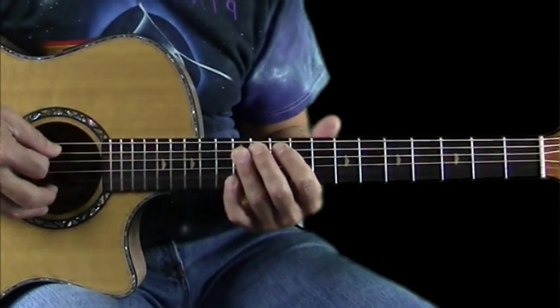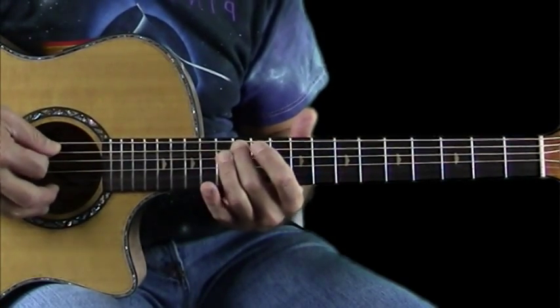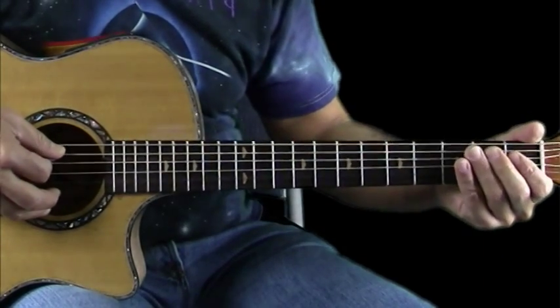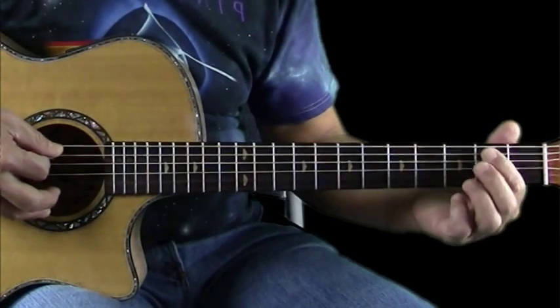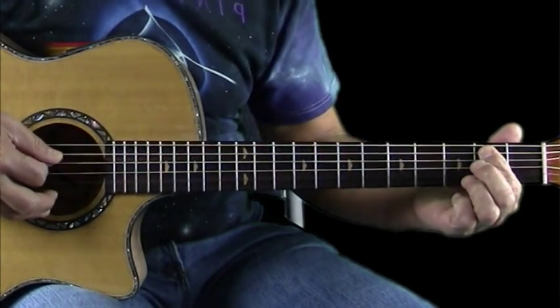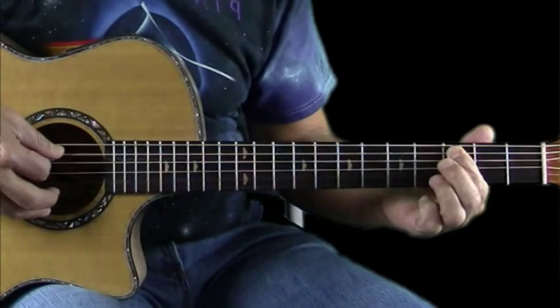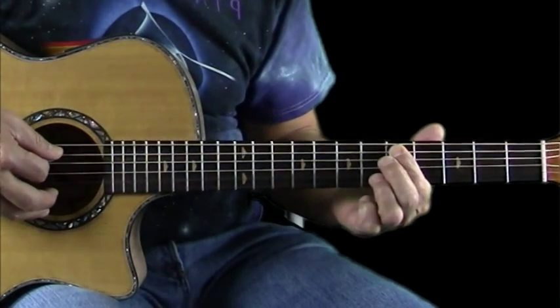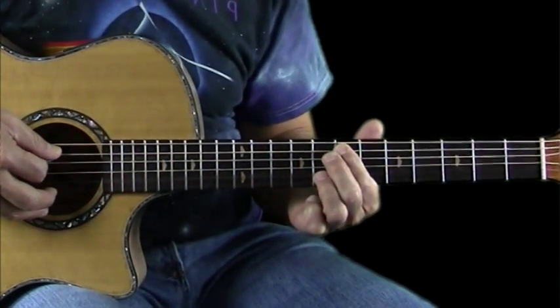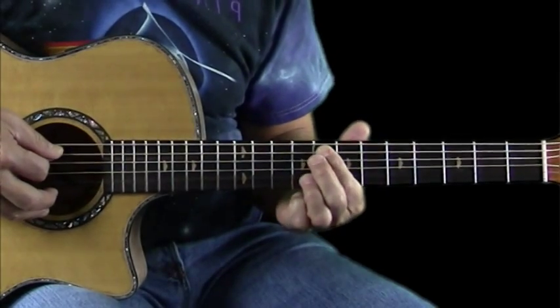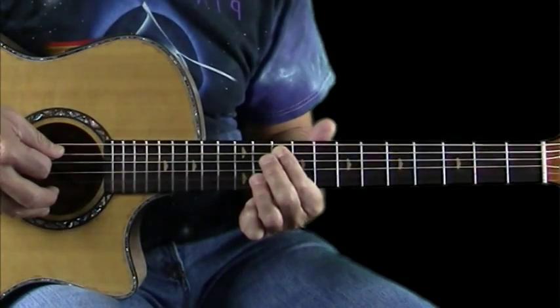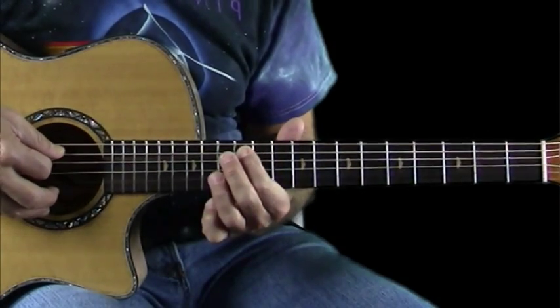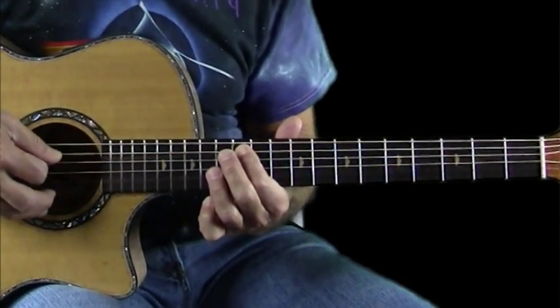That's an A, 1 octave higher. So let's do that again. 5th string open is A, 2nd fret is B, 3rd fret is C, 5th fret is D, 7th fret is E, 8th fret is F, 10th fret is G, and 12th fret is A.